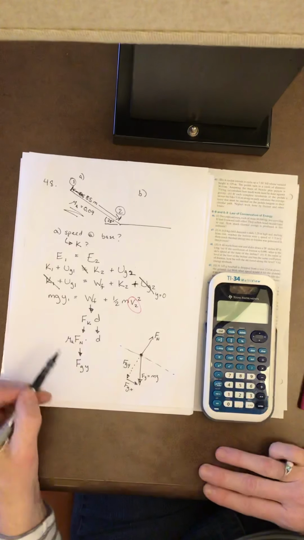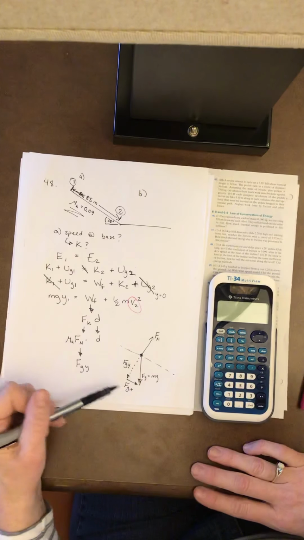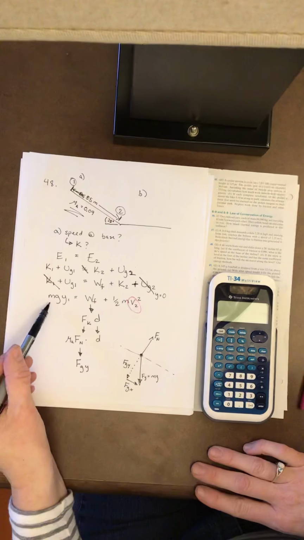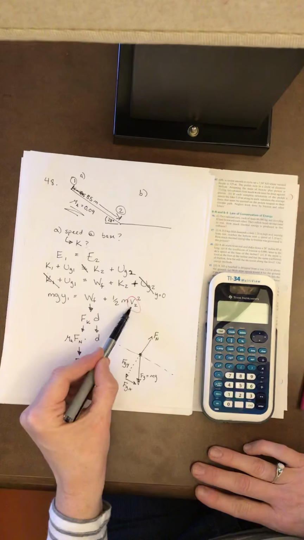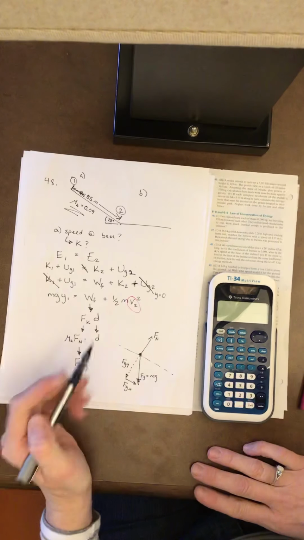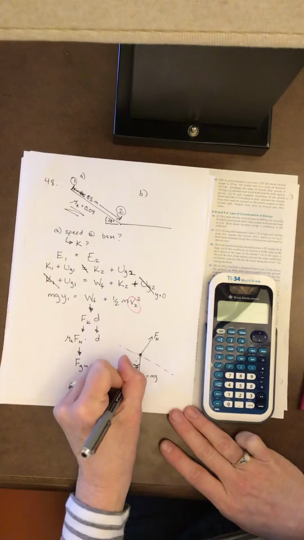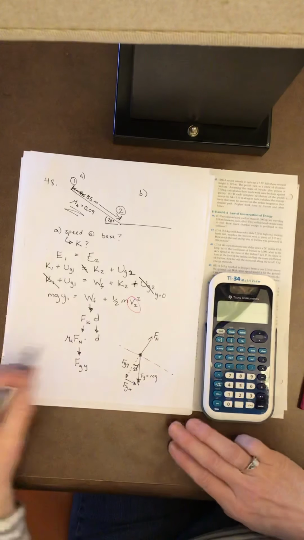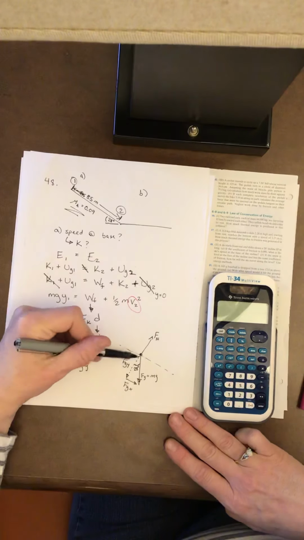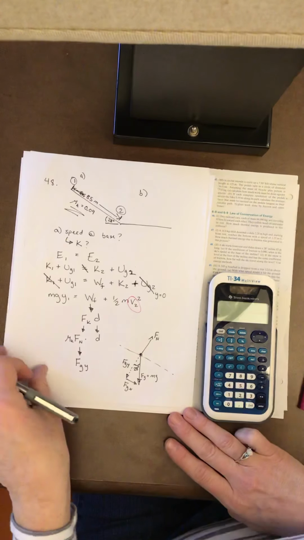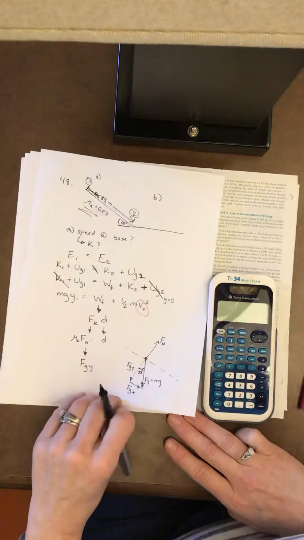You'll notice here that I don't actually need to know anything about FGX. For my energy approach, I'm considering gravitational potential energy, kinetic energy, and work done by friction. My angle of incline is equal to the angle between the y component of pull of gravity and the directly downward pull of gravity.